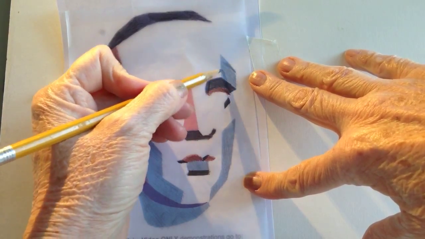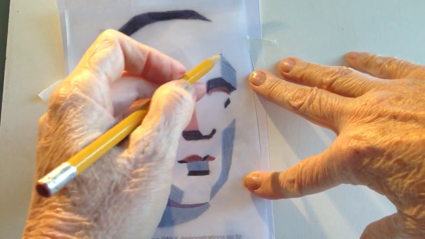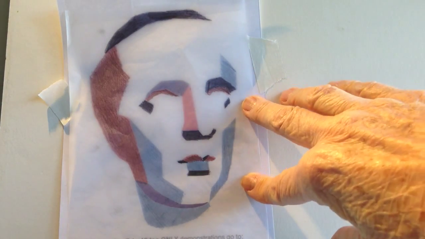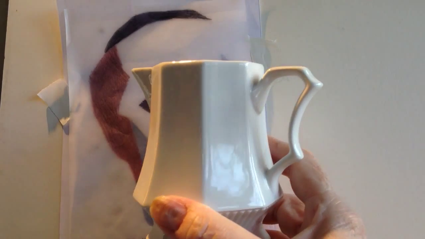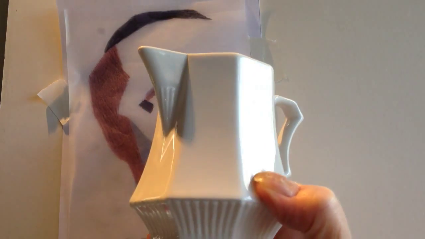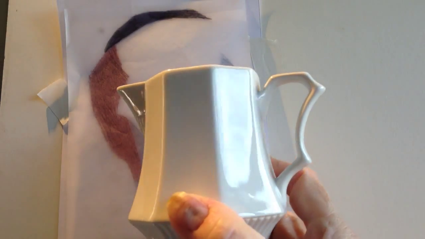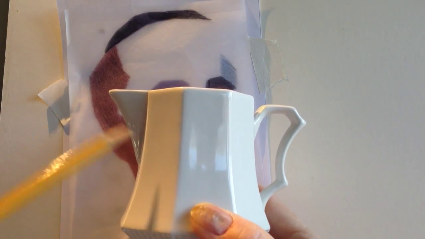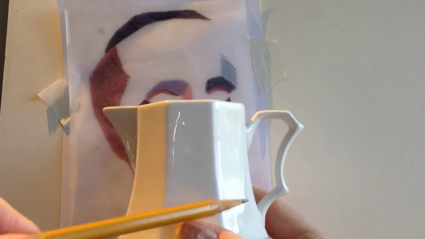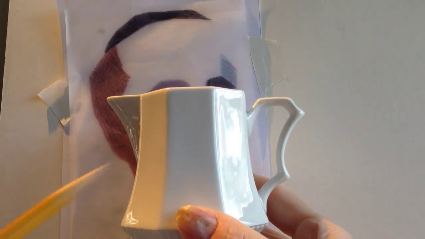It would be better, outside the area, than drawing lines, because what we'll see is that just showing plane breaks and tone differences is what gives things volume. I'll show you in real life. Here we have an ironstone pitcher, and it's also chiseled. So instead of having smooth transitions as it goes around, it has these wonderful shapes, but we can see where the light is.